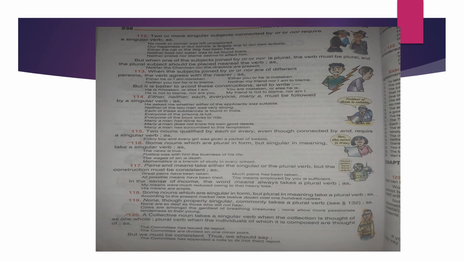They are telling you that whenever we have two nouns qualified by each or every, though they are connected by and, they require a singular verb. So: every boy and every girl was given a packet of sweets. Over here, between the two nouns there is the use of and, which we have done previously, and we said that we are supposed to use the plural verb. But in this case we are not using the plural verb. The reason is that before each common noun we have every. That's why we are using a singular verb.